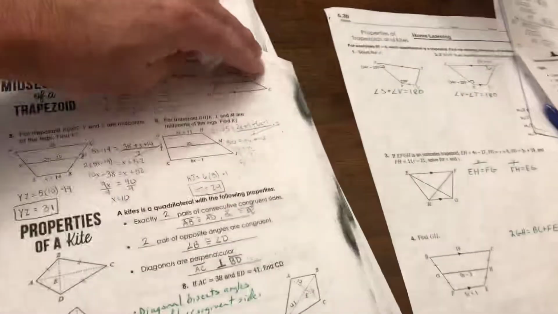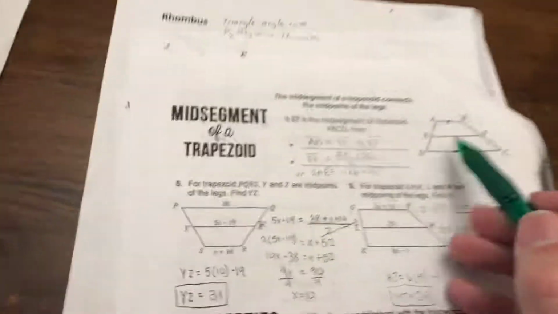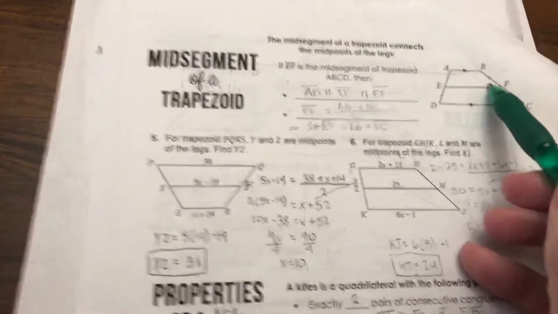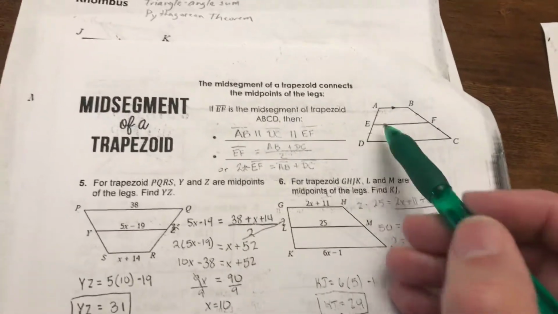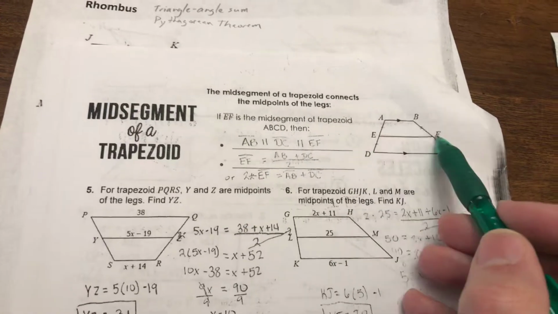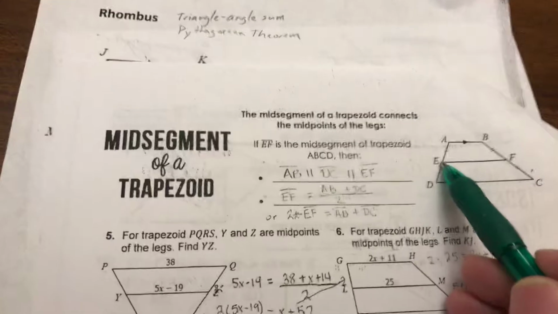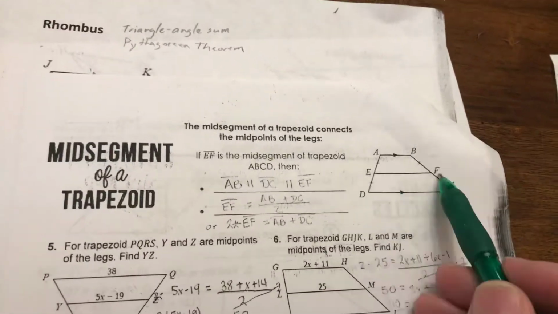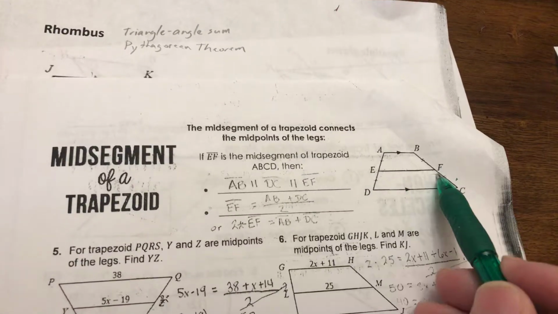For the mid-segment of trapezoids, and this is any kind of trapezoid, the mid-segment is going to be equal to half of the sum of the two parallel lines. So EF is equal to AB plus DC divided by 2. Another way to write that, and the way we'll be solving it, is 2 times EF, so 2 times this mid-segment, equals AB plus DC. Again, that's 2 times EF equals AB plus DC.